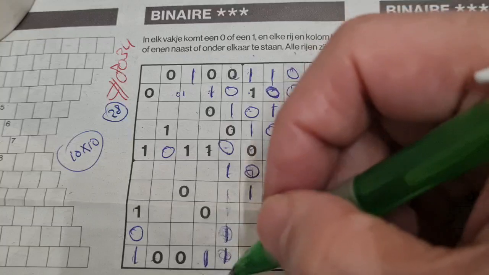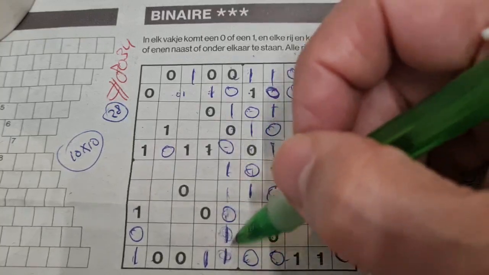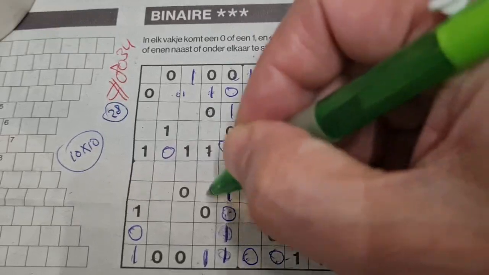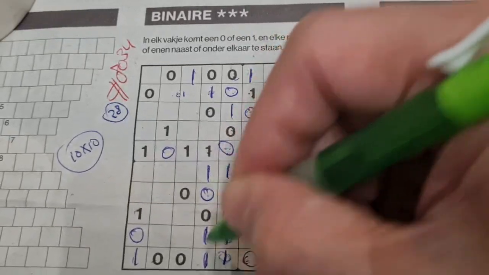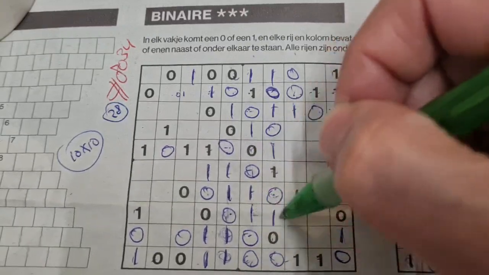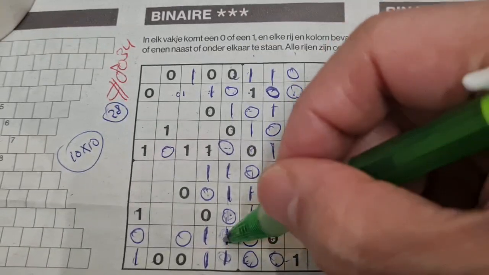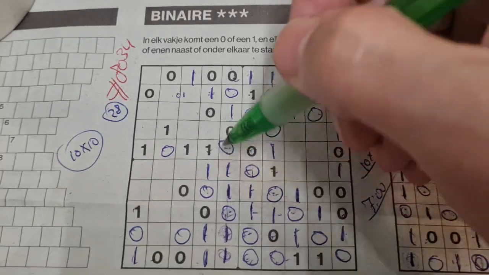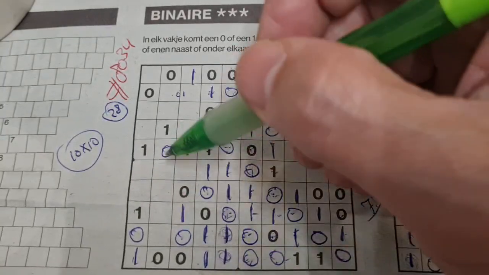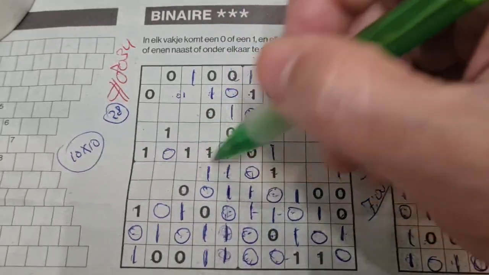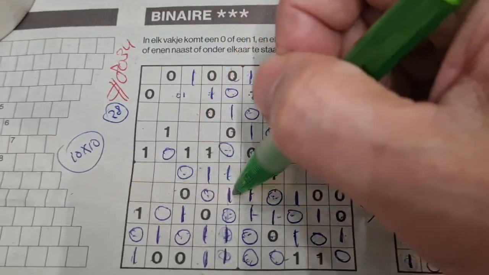Now we have a double 1 here. Here no, there no. 1, 2, 3, 4, 5 O's, so the rest are 1s. Double 1, here no, there no. Double O, here 1, there 1. Double 1, here no, there no. Double O, here 1, there 1. Between 2 1s comes an O. Between 2 O's comes a 1. Between 2 O's comes a 1. Between 2 1s comes an O. Between 2 O's comes a 1. Double 1, here no, there no. Double O, here 1, there 1.